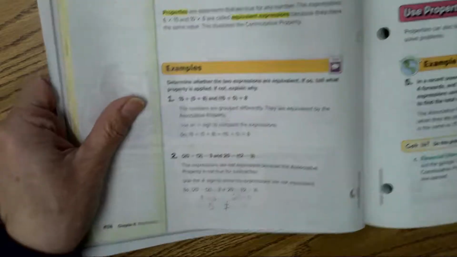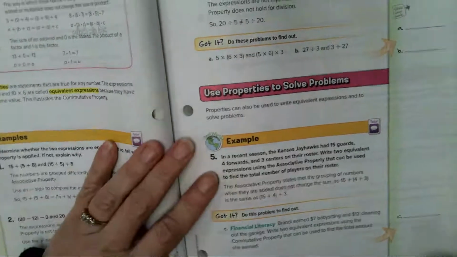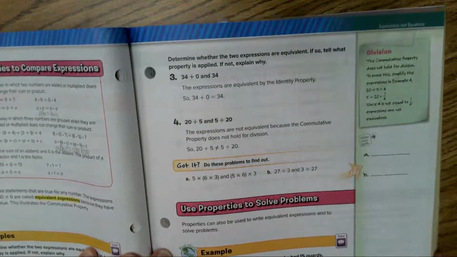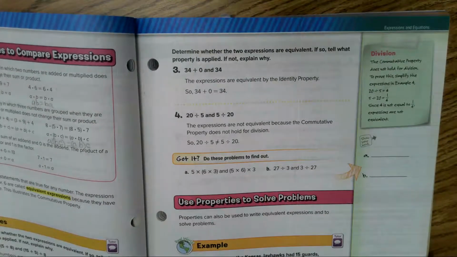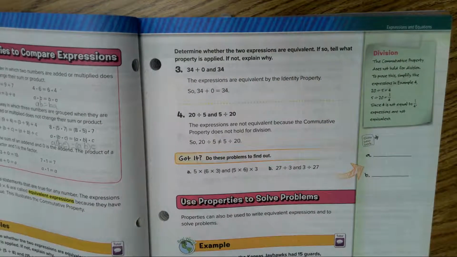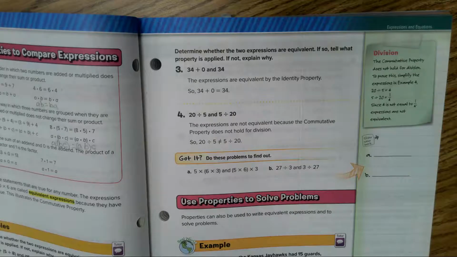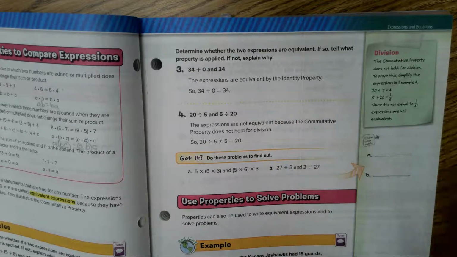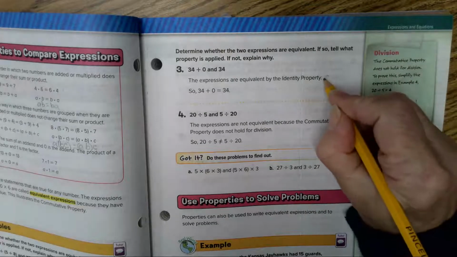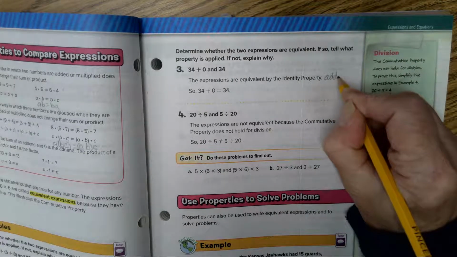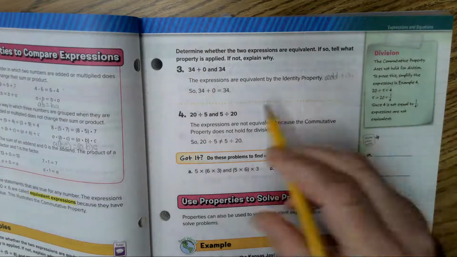Now let's go to the next page, 475. Determine whether the two expressions are equivalent. If so, tell what the property is applied. If not, explain why. This is the identity property of addition because it keeps its identity.